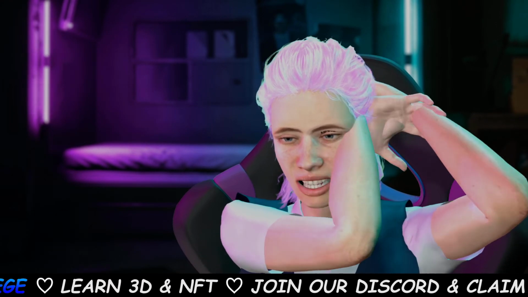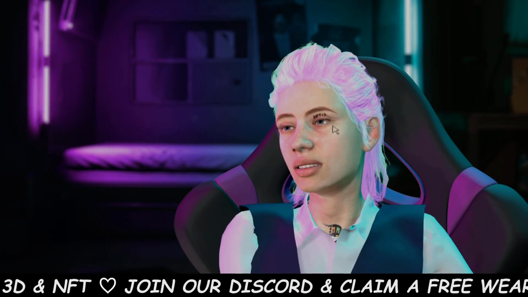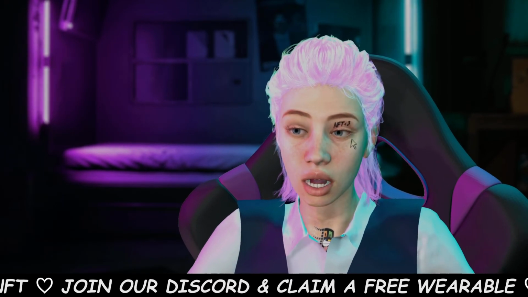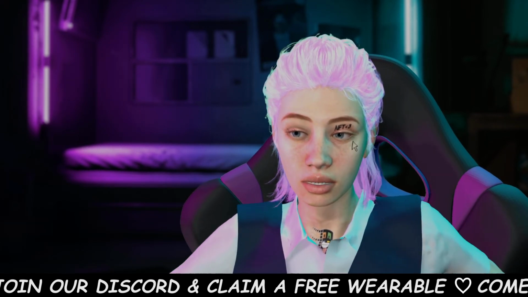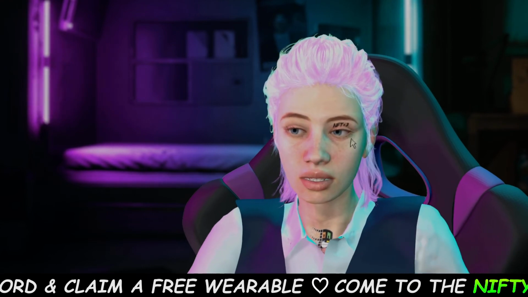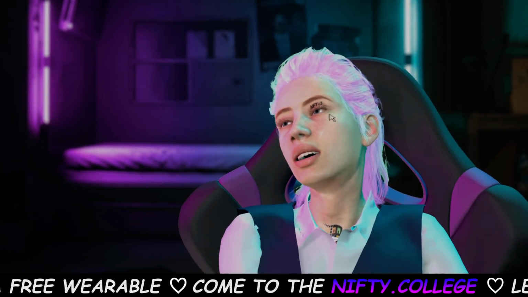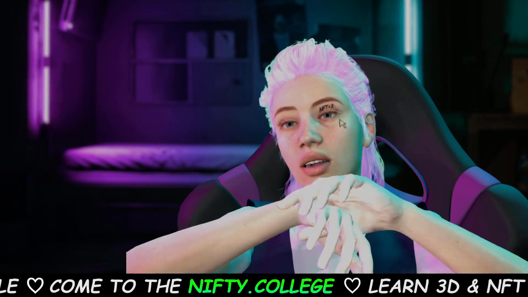Well, about the setup, I'm very happy with how the chair is performing right now. So you can see I can move the chair around slightly. It's not sticking to my back. It's just realistically kind of moving around. So that is great. We got motion tracking and all that.